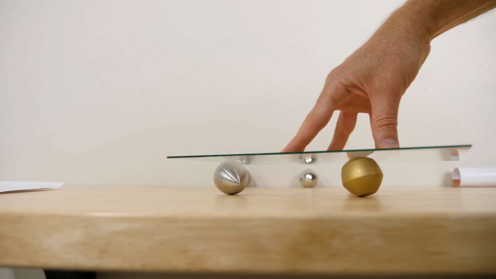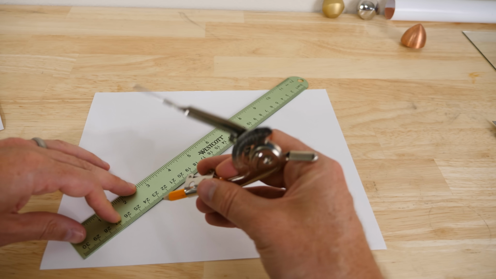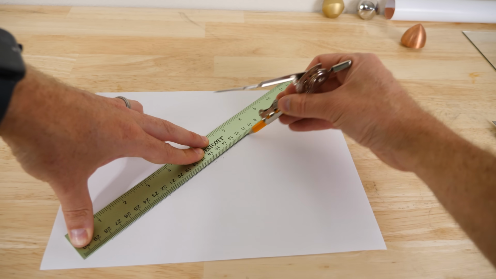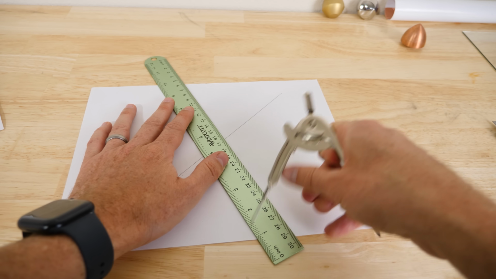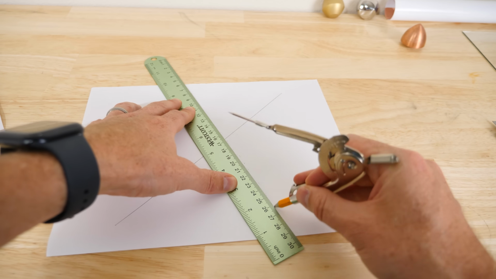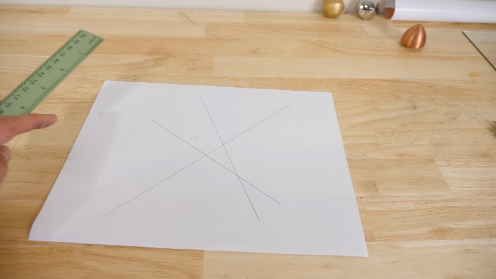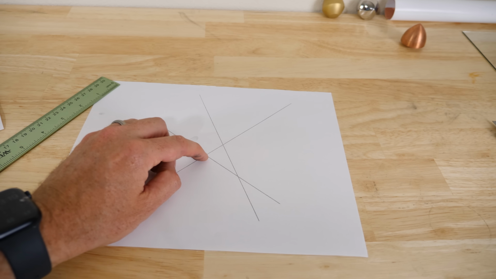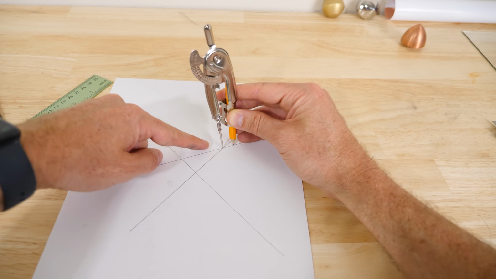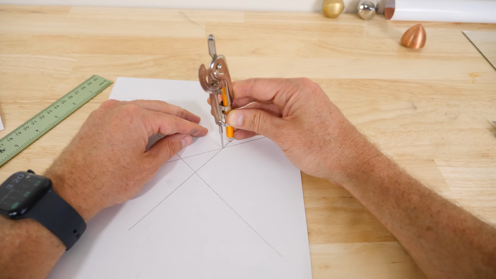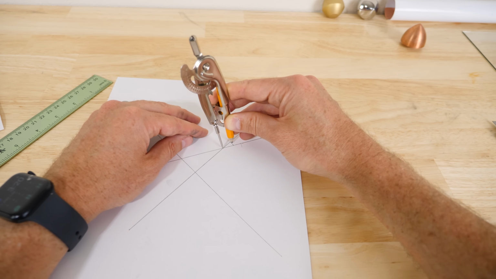Let me show you how easy it is to make a solid of constant width like this. So I'm going to start off by drawing 3 lines. You can draw any 3 lines that intersect. So here's my triangle that I'm going to use to draw my curve of constant width. So start off at any one of the 3 points of the triangle. I'm going to put the point of the compass at the point of the triangle here, and I'm just going to draw the curve between these 2 lines.